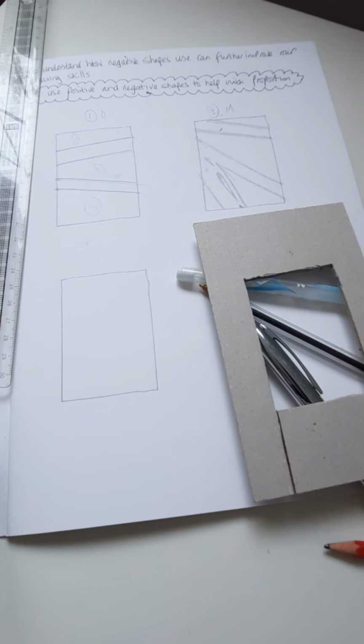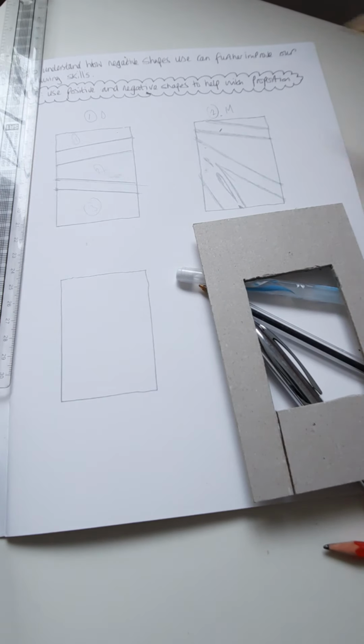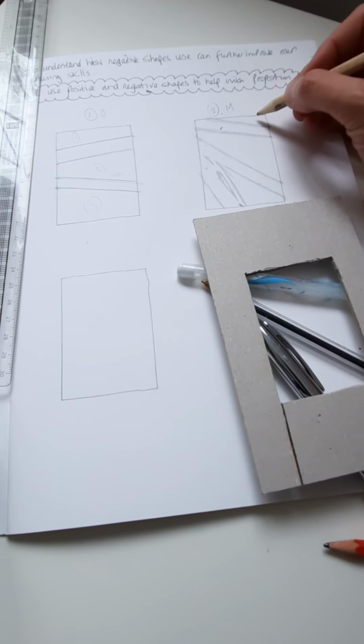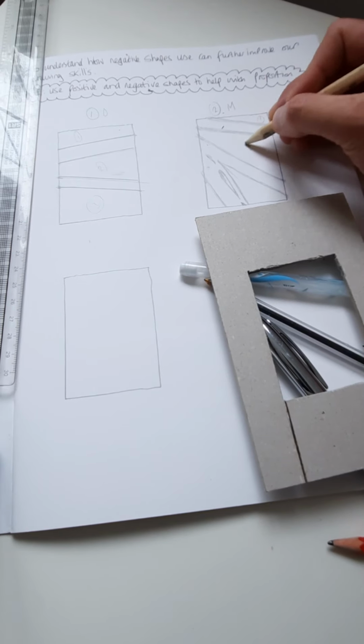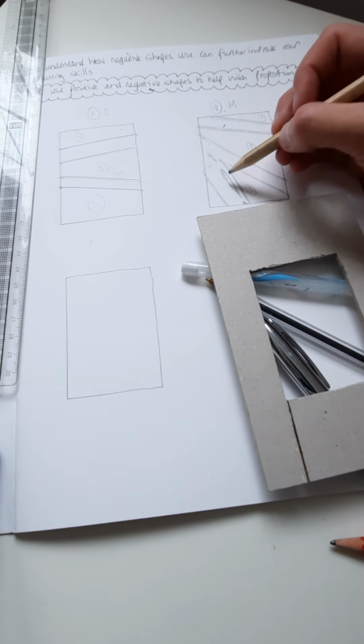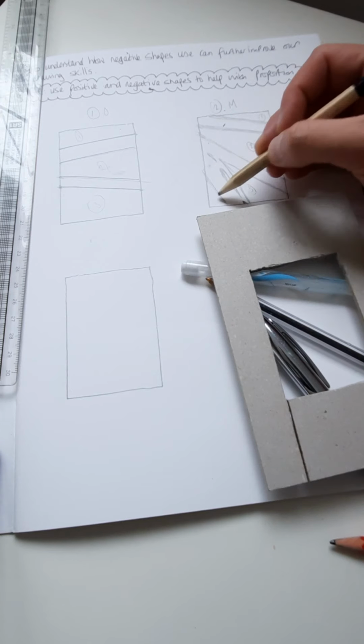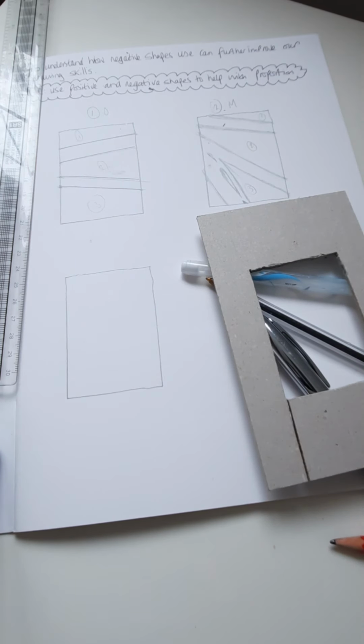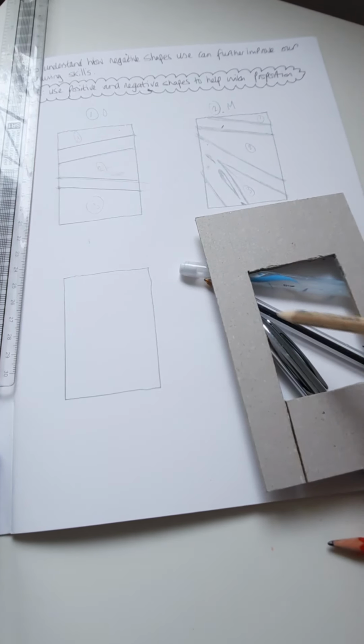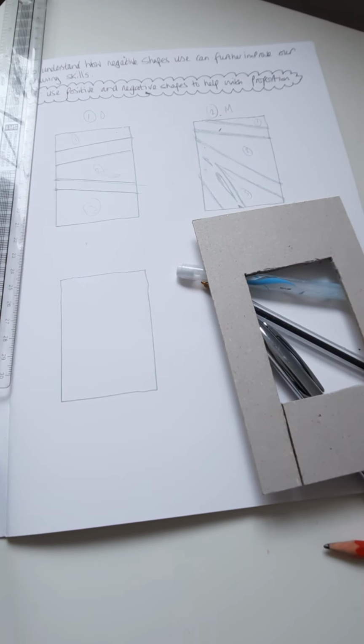Okay, so that there is my meeting. You don't need to write the numbers in like me, but there's 1, 2, 3, 4, 5, 6, and 7. All right, so as I've actually looked a lot closer at it, I've seen a few more negative shapes. So just make sure before we move on that you have actually got all of your negative shapes in. Make sure you've spotted them all.